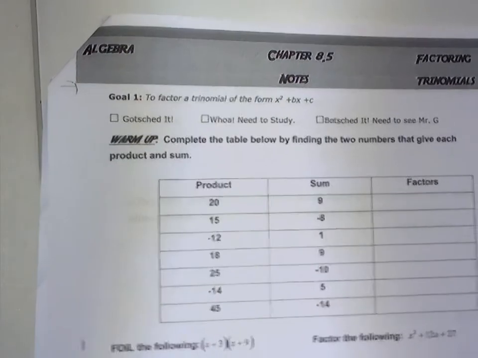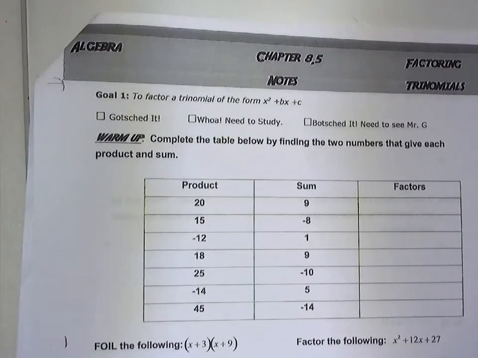Teach me how to factor. Everybody factor. Show your woo when you factor.